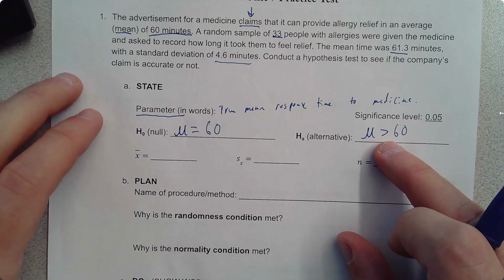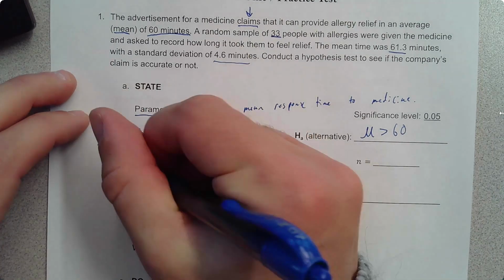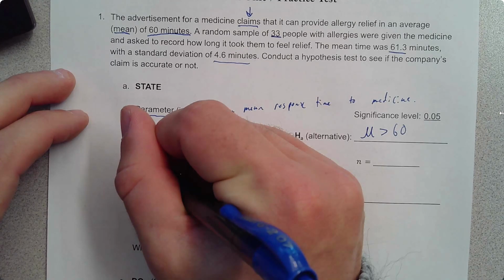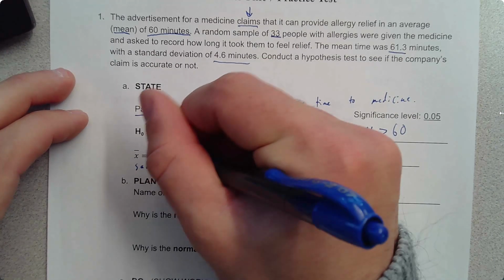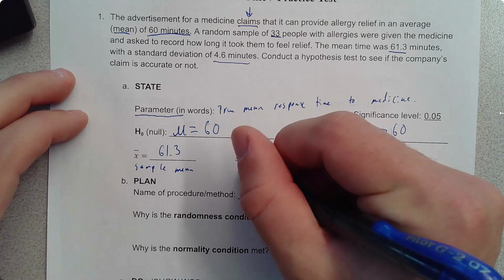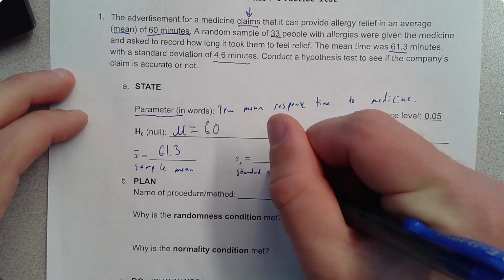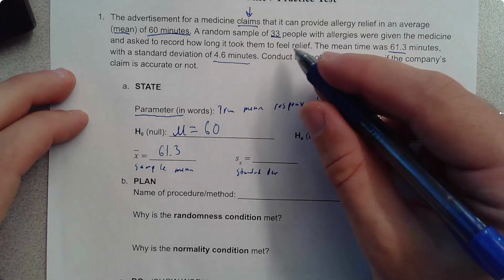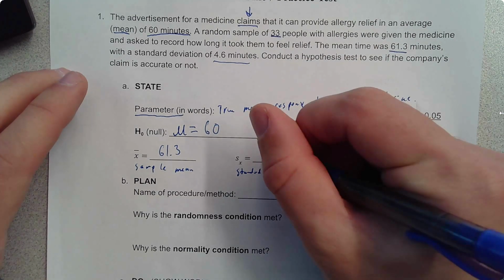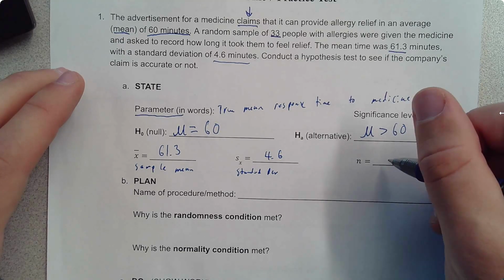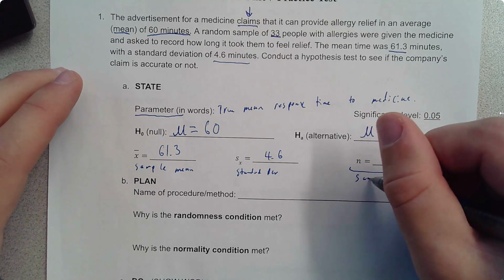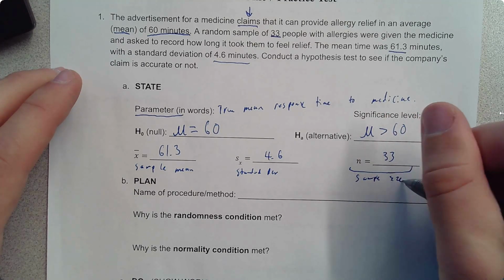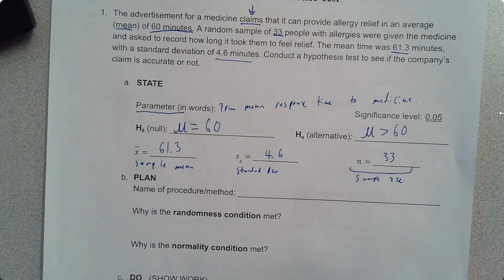Okay. Our x bar is our sample mean. So refreshers, this is the sample mean. That is going to be our 61.3, which was given in the question. We have our standard deviation here, it's going to be our 4.6, again given in the question. And then our n is 33. That's our sample size. Okay, so make sure you know what those letters mean: sample mean, standard deviation, sample size. And you can put them on the back side of your notes, you can do that, okay?